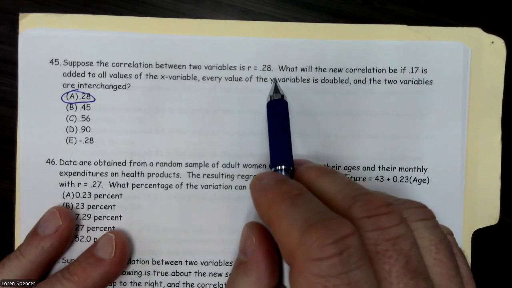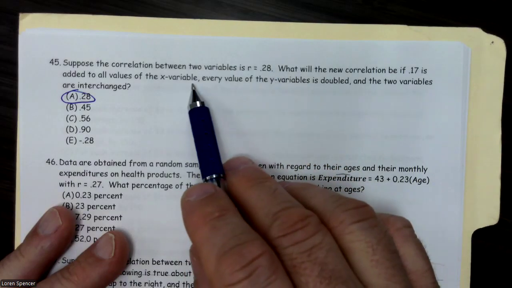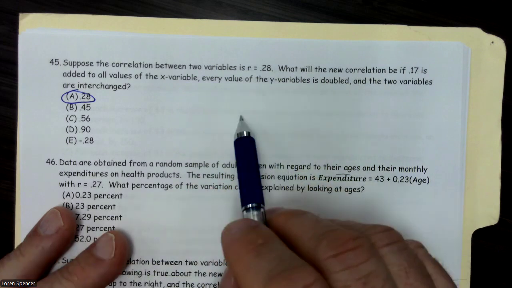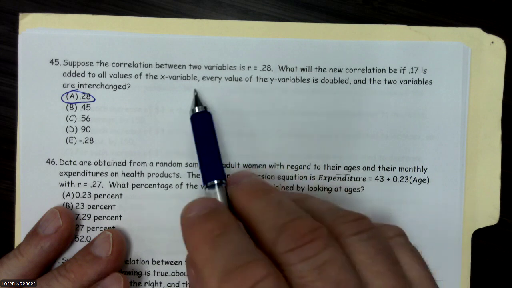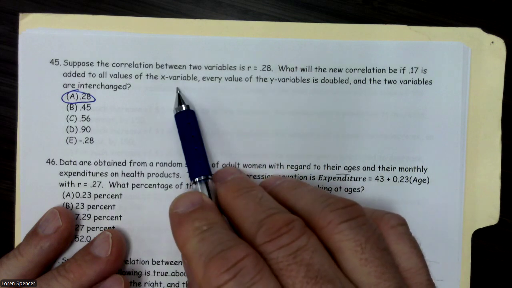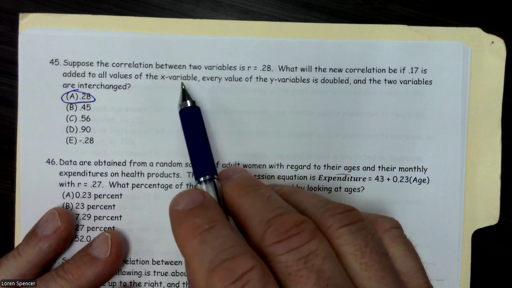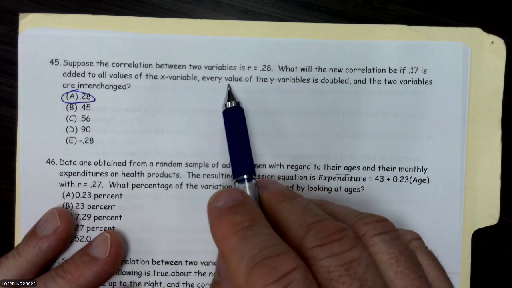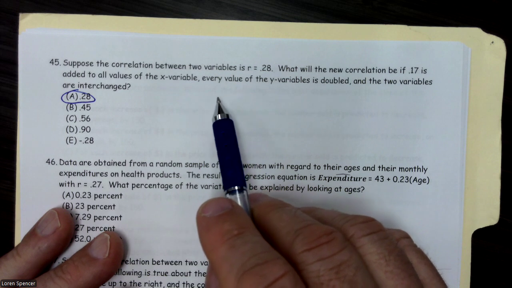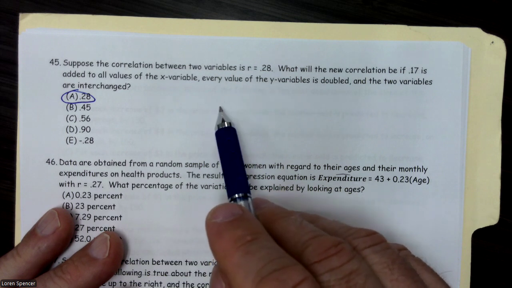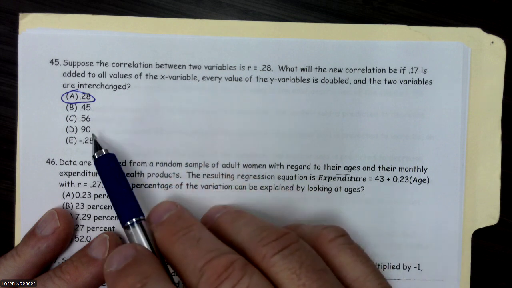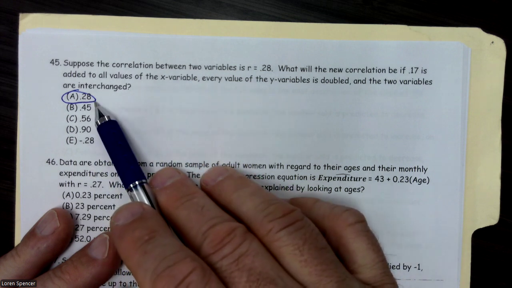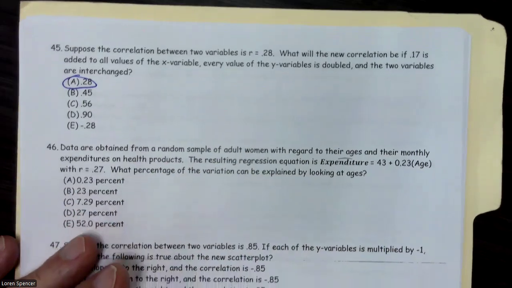So basically, adding a constant doesn't change it. We saw that earlier. Swapping the X and Y doesn't matter. Doubling it changes the scale, but doesn't impact the R squared. I mean, doesn't impact the correlation coefficient. What will impact the correlation coefficient is multiplying one of the variables by a negative. If you multiply one of the variables by a negative, we'll still have the same value, but instead of a positive 0.28, we'd have a negative 0.28.